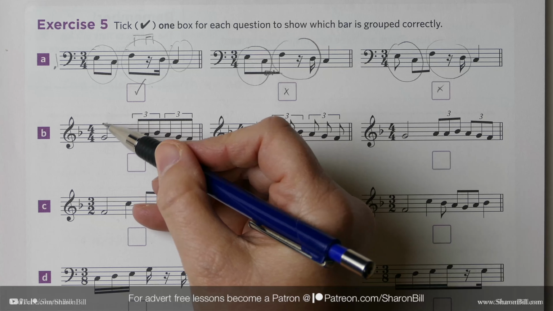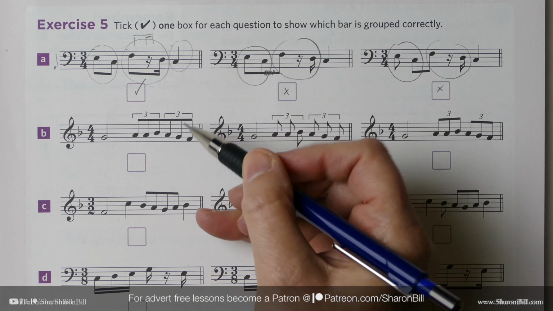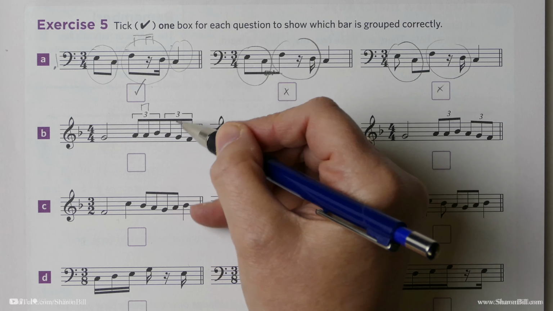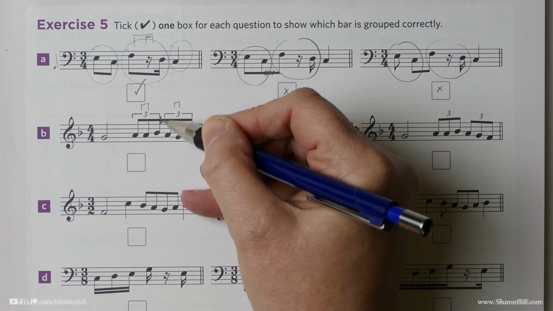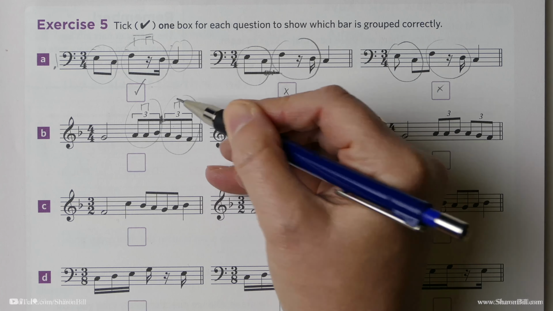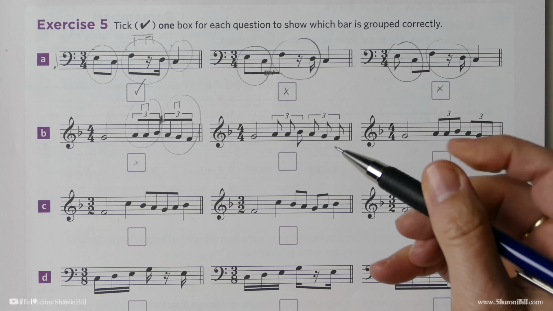So we have 2 beats here, and then we should have 3 in the time of 2, which is a crotchet beat, 3 in the time of 2. There shouldn't be a join there because we should see beat 3, beat 4 separately. So that's not right, is it?